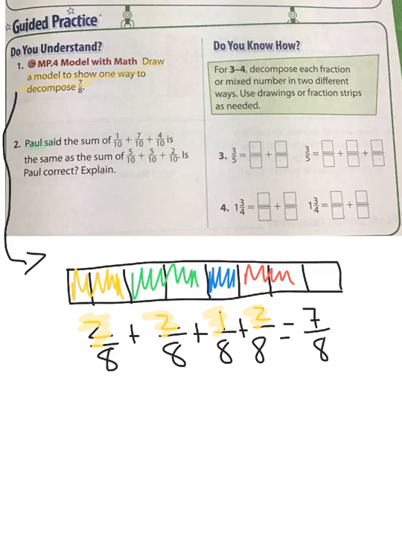It said, Paul said the sum of 1/10 plus 7/10 plus 4/10 is the same as the sum of 5/10 plus 5/10 plus 2/10. Is Paul correct? Well, let's look at these numbers and compose them. They were decomposed or pulled apart. If I add up the 1/10 plus 7/10 plus 4/10, I'm just adding the numerators.